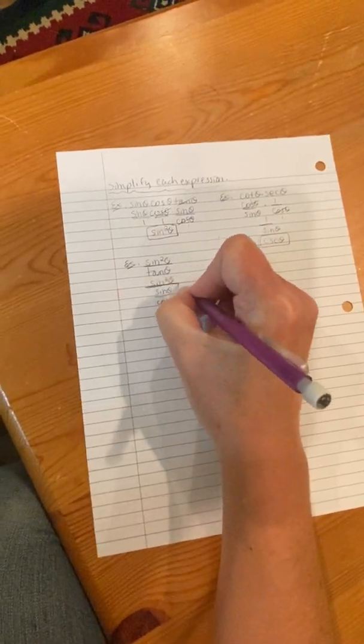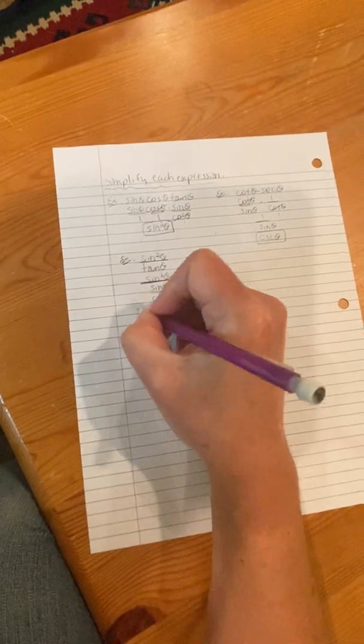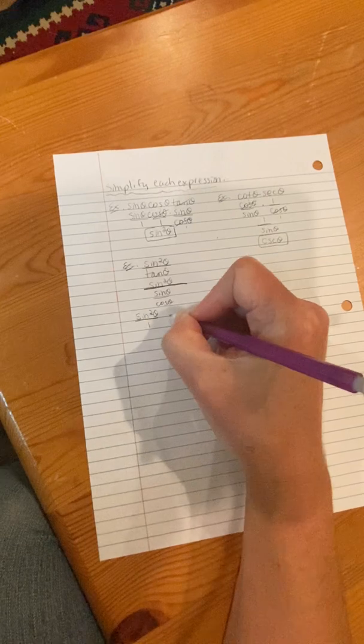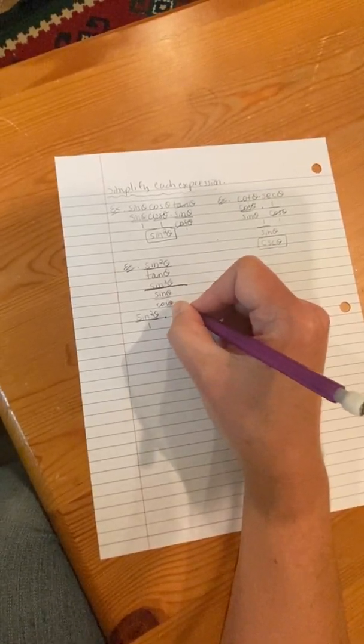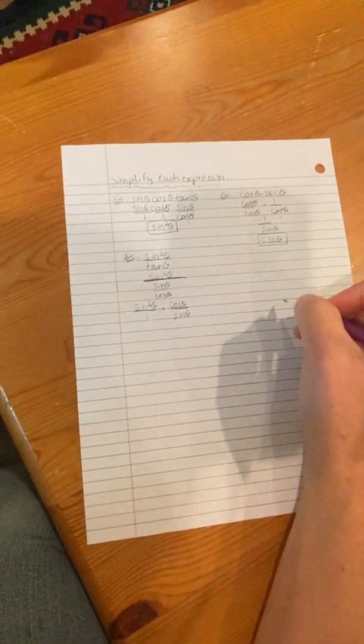Now, here's our main fraction line, right? So we've got sine squared theta is now being divided by a fraction. That means that we've got sine squared theta, which I can put over 1, is being multiplied by the reciprocal of this, right? If it's being divided by a fraction, it's the same as multiplication by the reciprocal. And now I can cross reduce, okay?